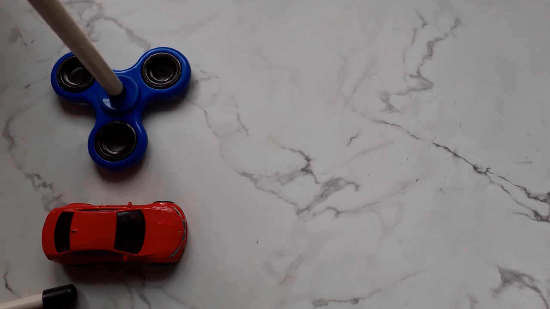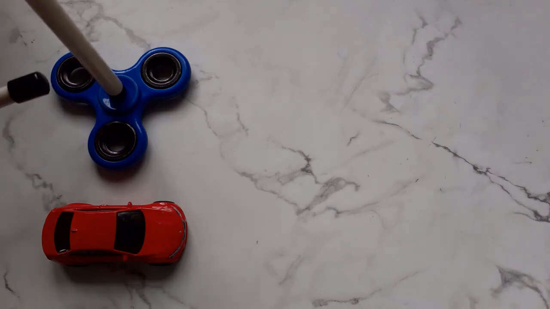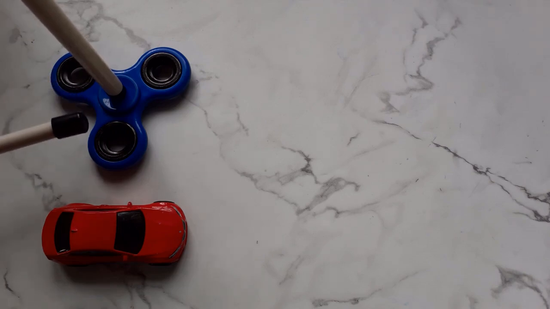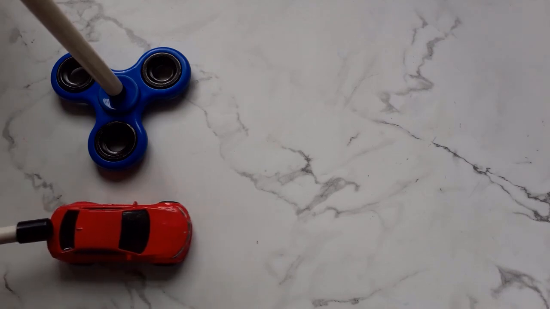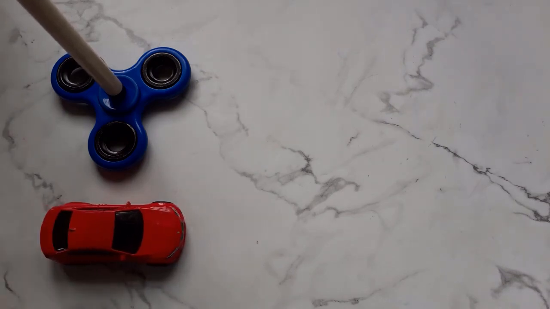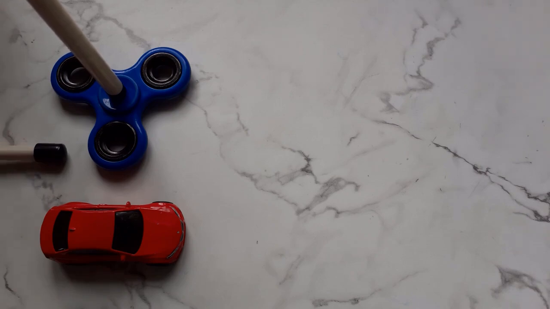In physics, the word rigid means that on applying force we cannot change the shape or size of the object. That is, we cannot change the intermolecular distance of the particles. Now, here the spinner is an object which is fixed at its center, whereas the car is free to move, not fixed at any point. Now I am going to apply force of equal magnitude to both the objects and in the same direction.